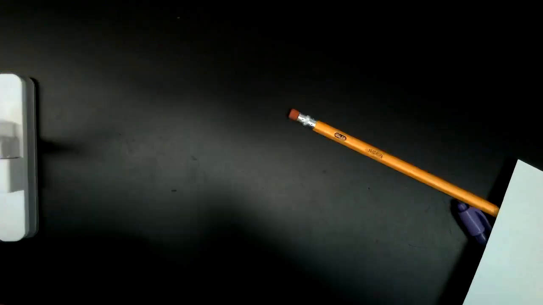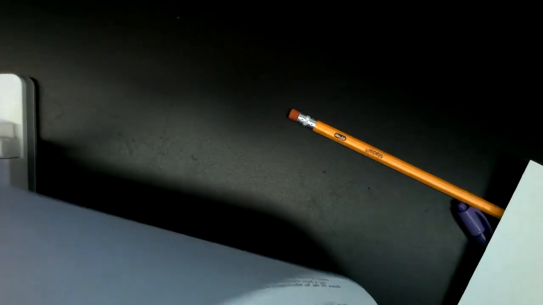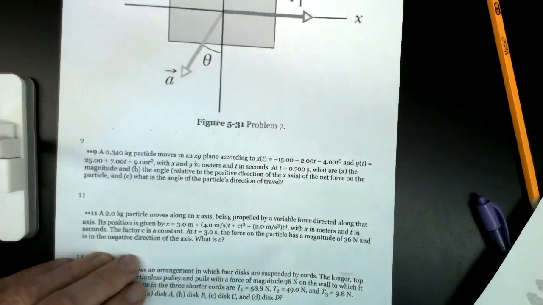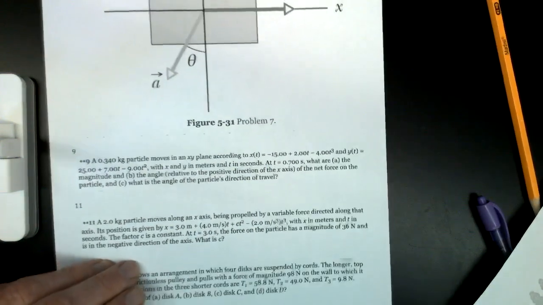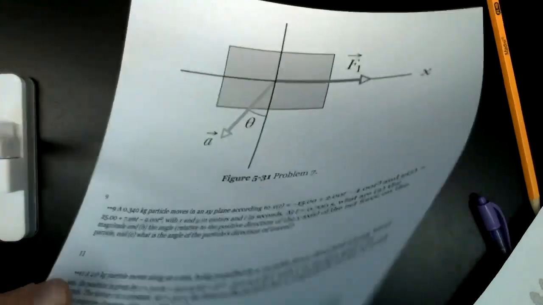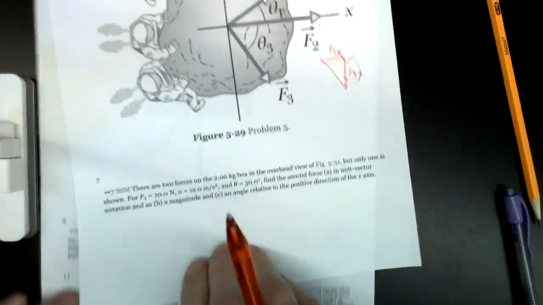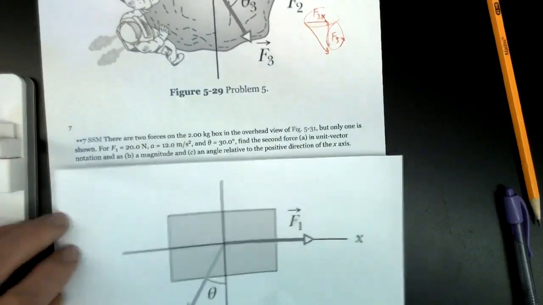Okay, moving right along. Here is question 9. I feel like there was one before 9. What happened to 7? Oh, here's question 7. There we go. Question 7 is about this diagram here.